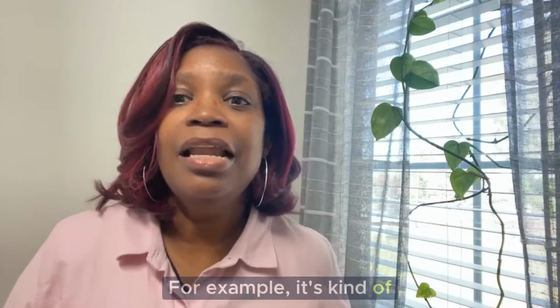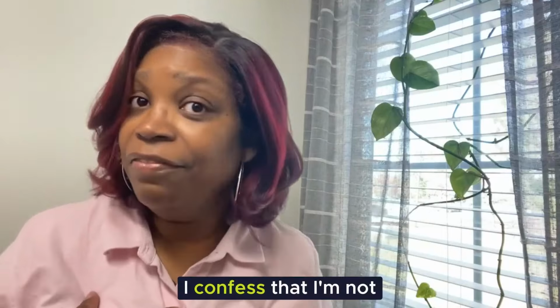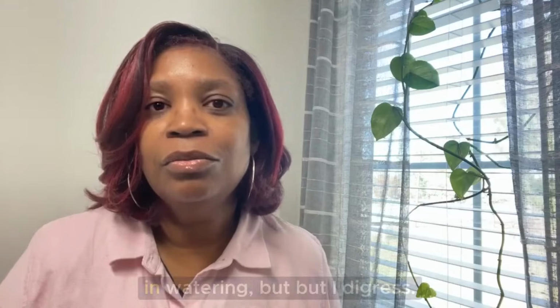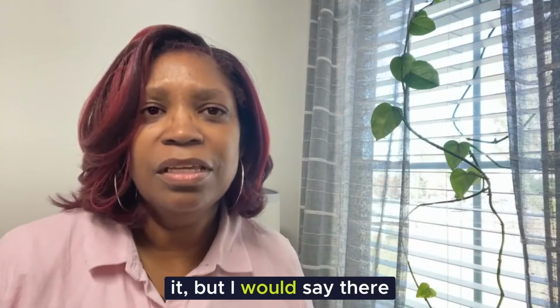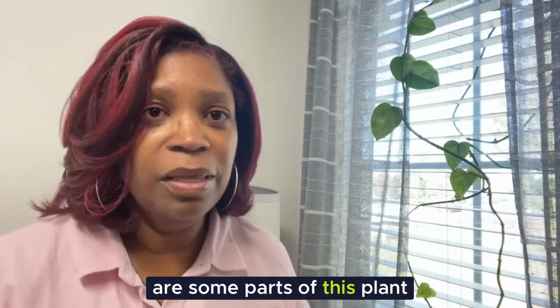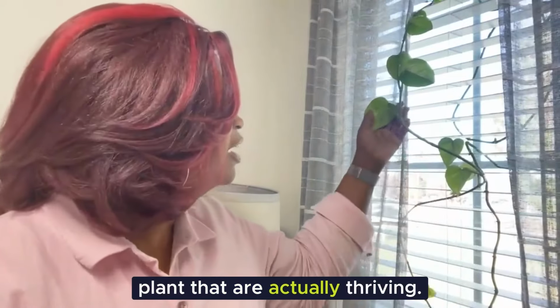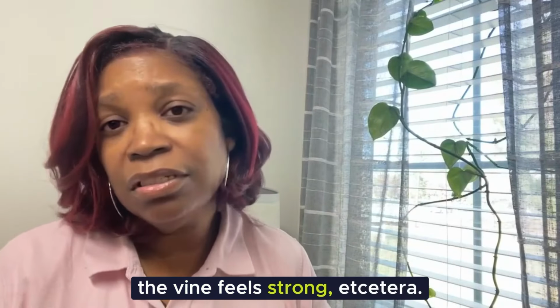For example, it's kind of like this plant, right? It's going on here now. I confess that I'm not a good plant parent. I'm often derelict in my duties in watering, but I digress. So now, some plant guru may say, this plant is in bad shape. Well, that's one way to look at it. But I would say there are some parts of this plant that may be in bad shape, but there are some parts of this plant that are actually thriving. Evidence: the leaves are green, supple, the vine feels strong, etc.